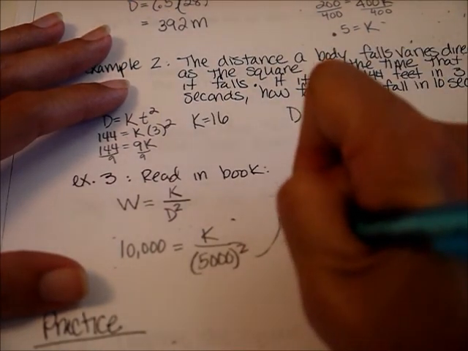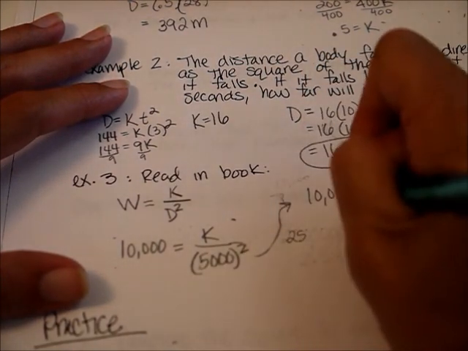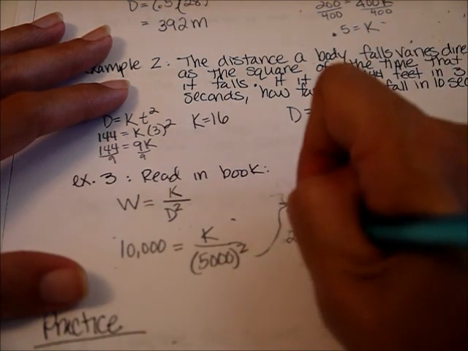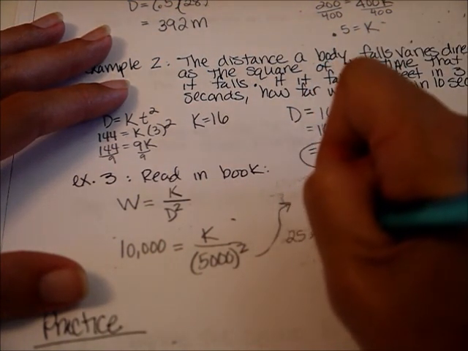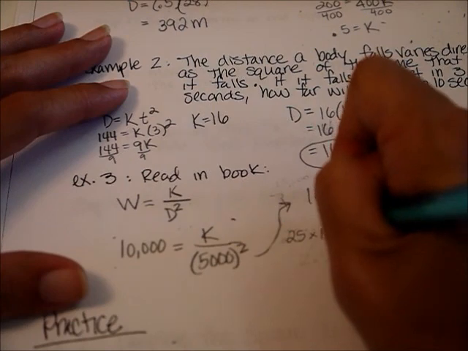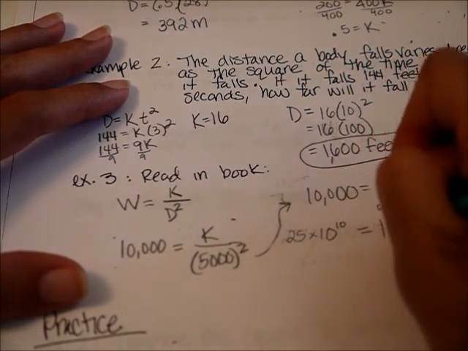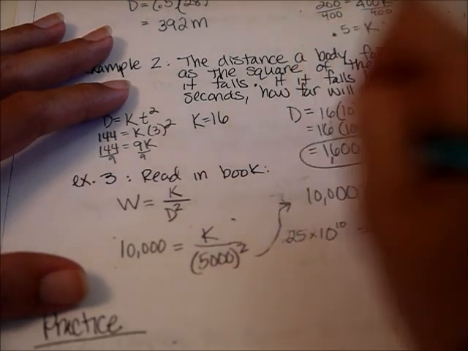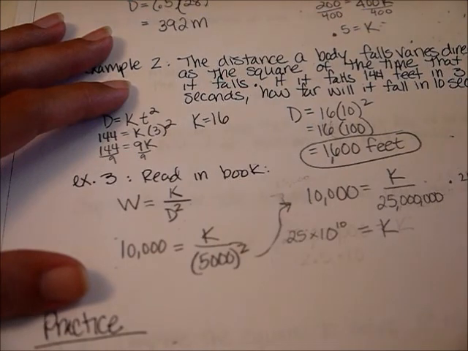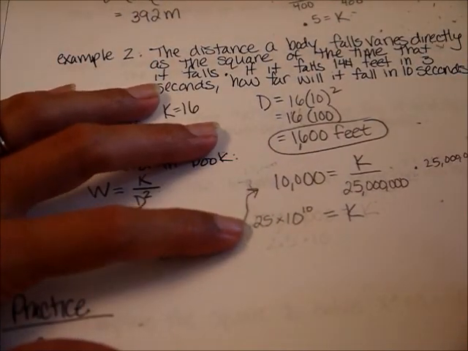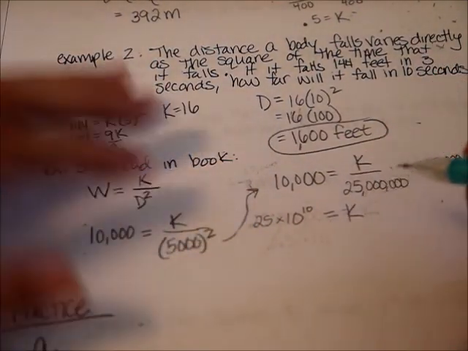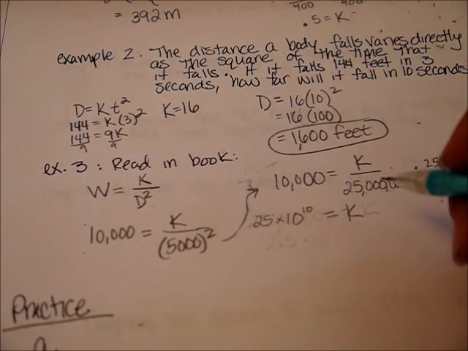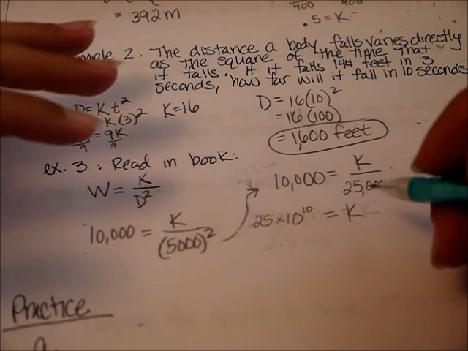That's 25, 6 zeros, 7, 8, 9, 10 zeros, so we can write 10 to the 10th equals k. I multiply both sides by 25 million. So now we've got our k: 25 times 10 to the 10th, which is the same as 2.5 times 10 to the 11th, but we're going to leave it like that.